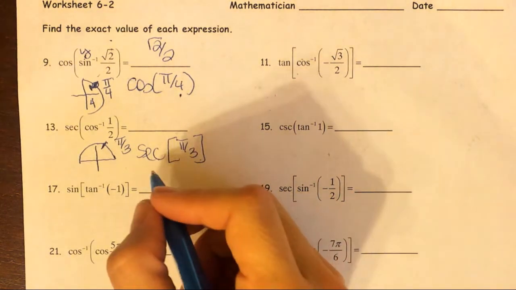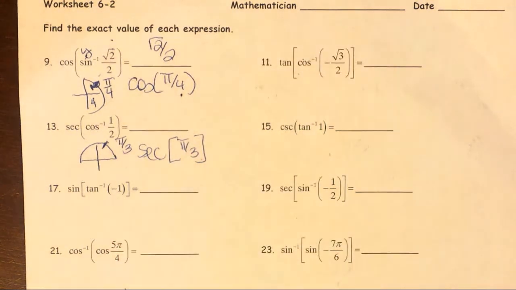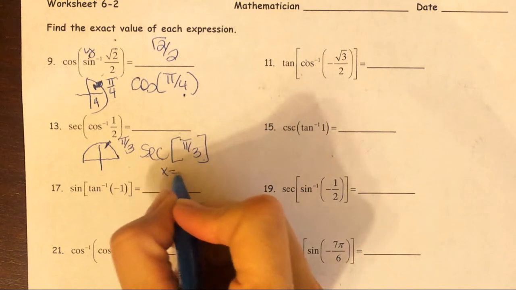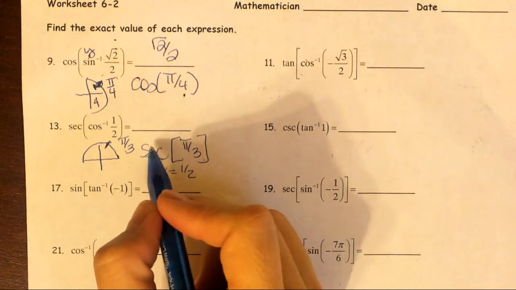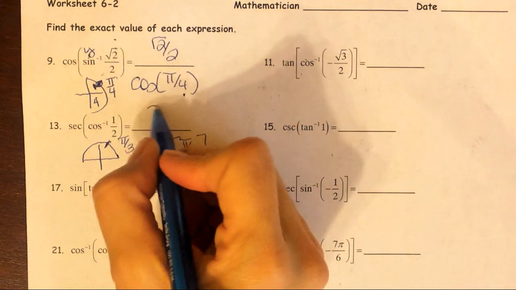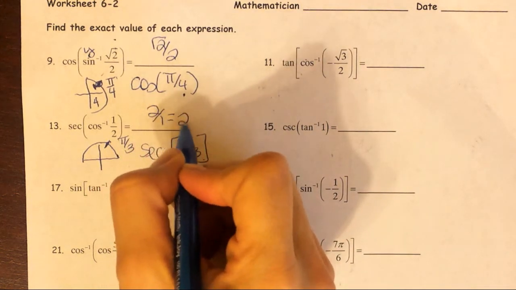Secant is the reciprocal of cosine. So all I'm going to do is take my cosine, which is my x, and flip it. At pi over 3, x is equal to 1/2. But I don't want cosine, I want secant. So I'm going to take this 1/2 and flip it, and we get 2.